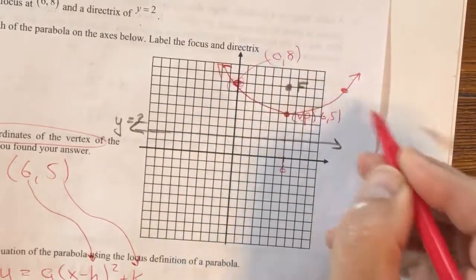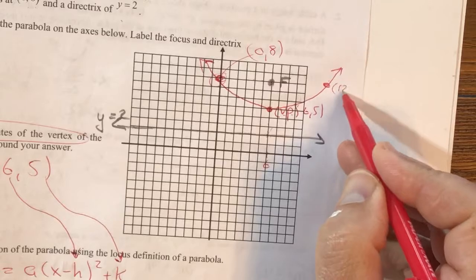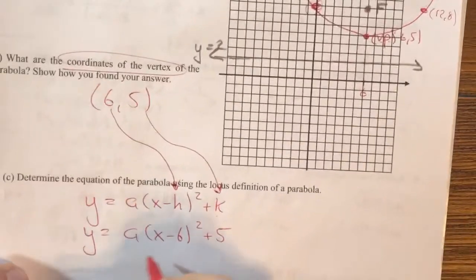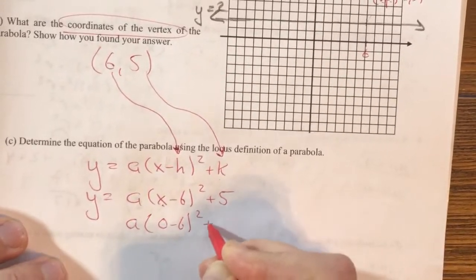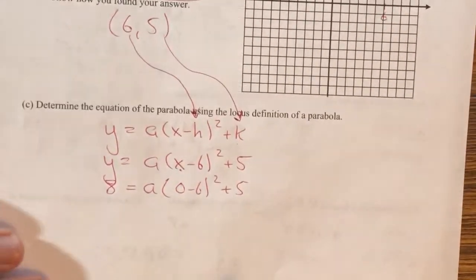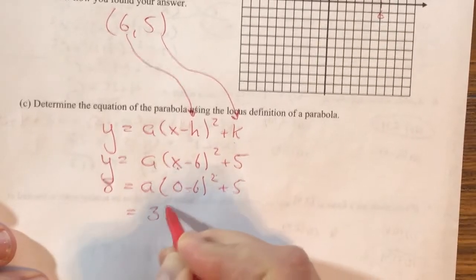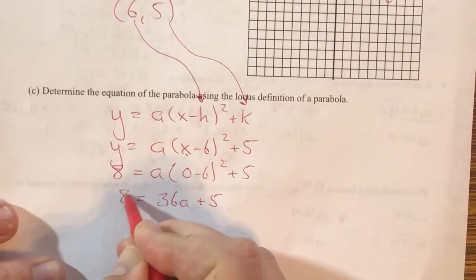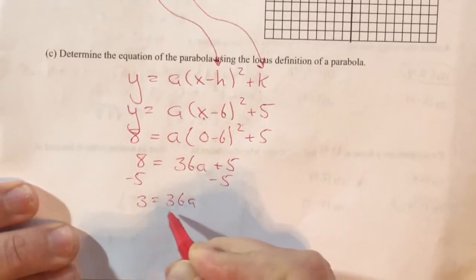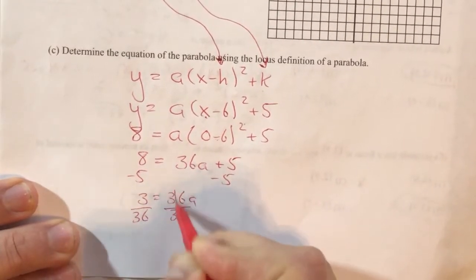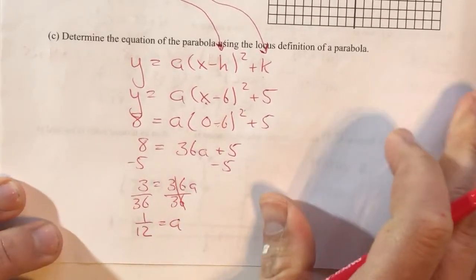(0, 8). There is another point over here, like I said, it goes off. I think it'd be (12, 8). Could use that point, but I'm going to use the (0, 8). So when the input is 0, I get an output of 8. I can solve for a now. So this just turns into negative 6 squared, which is 36. So this becomes 36a plus 5 equals 8. Take away 5. I get 3. Divide by 36. Reduce, that is 1/12. So a had to be positive on this one because it was an upward parabola.